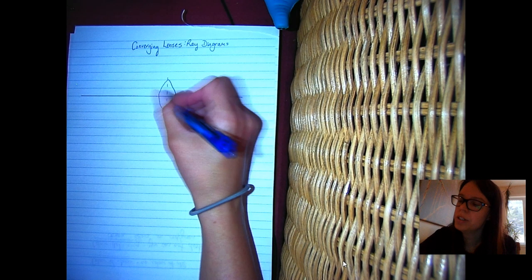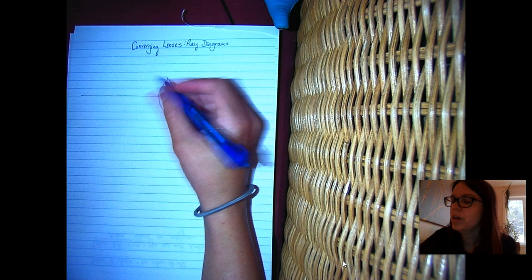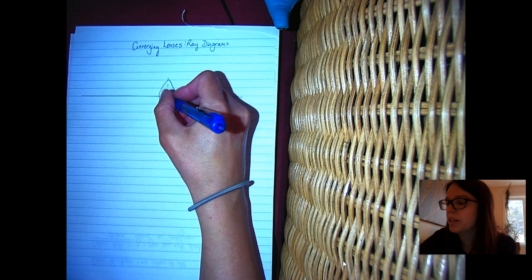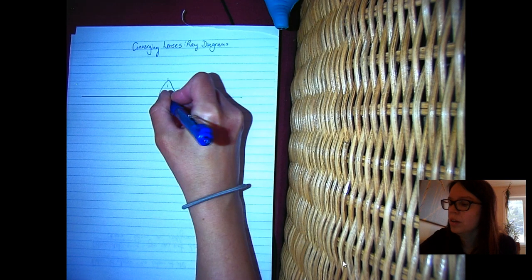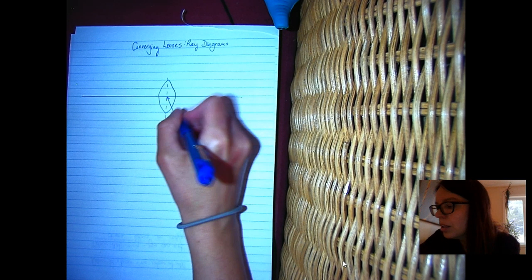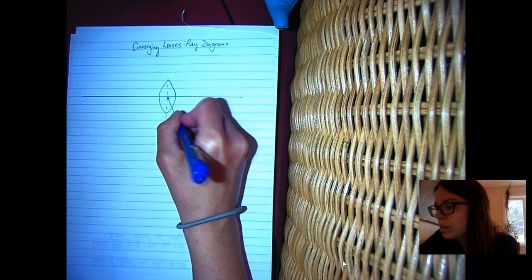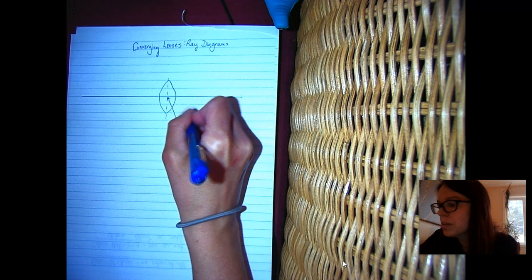In a perfect world, that would look the same. It'd be symmetrical. Not so much. Okay, so this is a piece of glass which bulges in the middle. We call this center part of the glass right here the optical center.